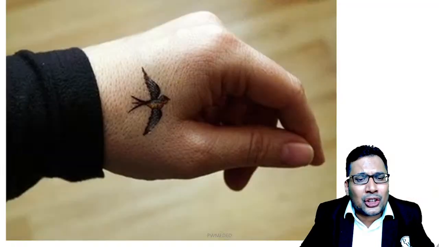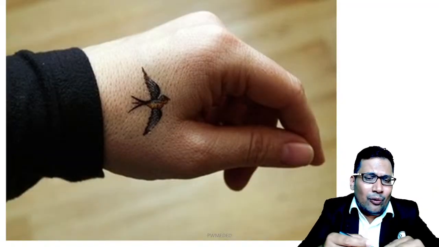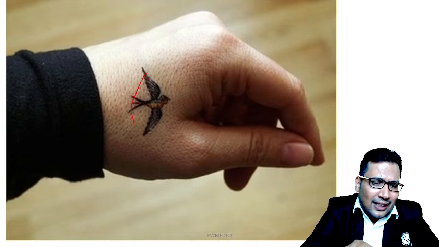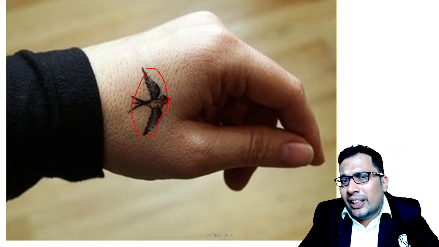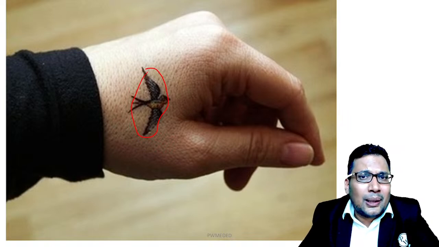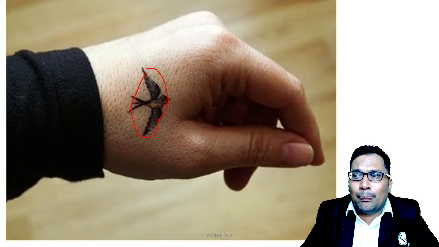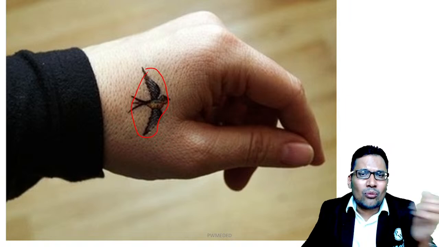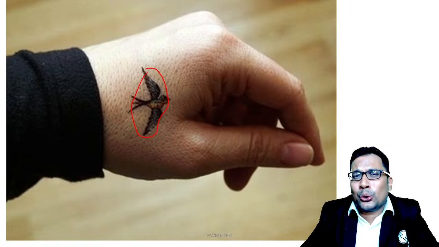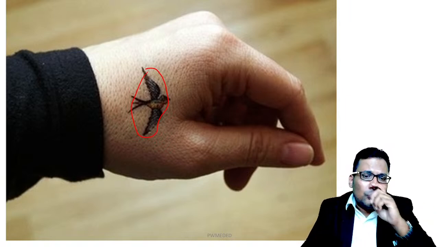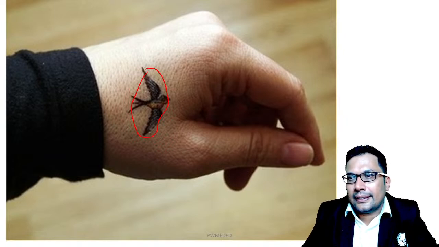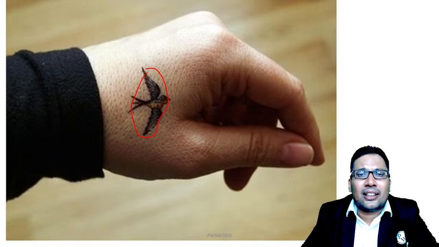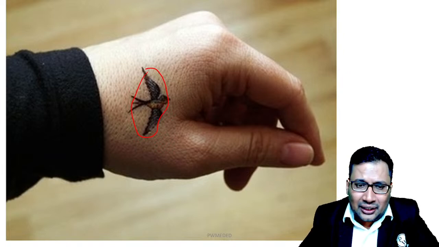Now, for interest's sake, I'm asking you. This is the tattoo. Can anyone tell me what this tattoo is suggestive of? Here you can see the tattoo made using India ink preparation. There is a blue bird design. What is this known as? Blue bird design. Can anyone guess about the tattoo? Blue bird design shows homosexuality.